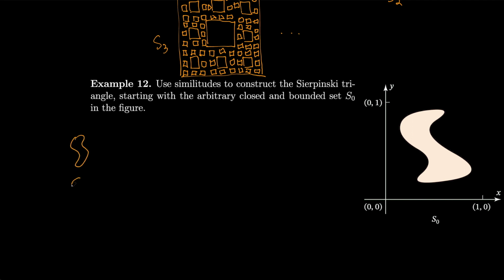Okay, so there's 1, 2, and 3, and we'll call that S1. And then for the second iteration, I have to do 3 smaller ones, so I could do better than that. 1, 2, 3, and I need 3 for the next one. Oh, that one didn't come out good. And you can kind of see where this is going maybe now.